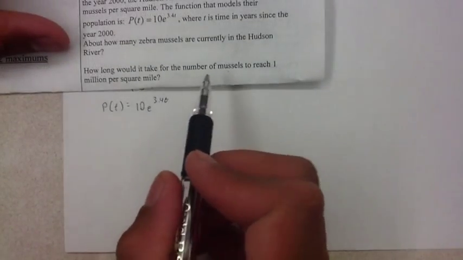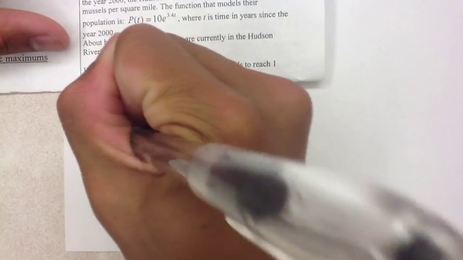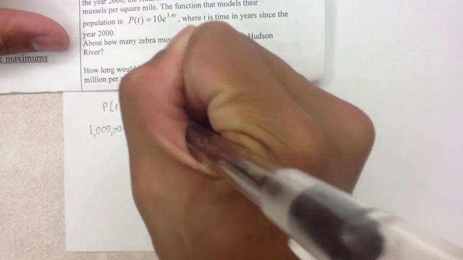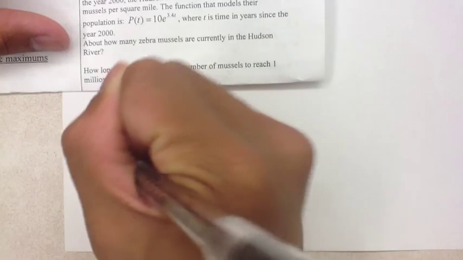Now, how long would it take for the number of mussels to reach 1 million per square mile? Well, this time I'm asking for t. I have p of t. So I'm going to put my 1 million in there. I'm going to divide both sides by 10 to get rid of it on this side, which leaves me with 100,000 on the left.